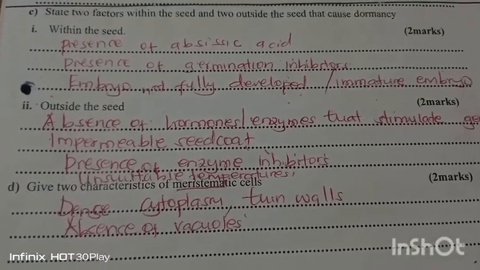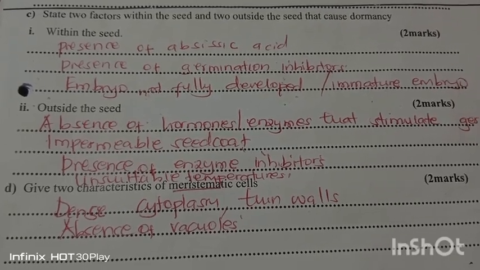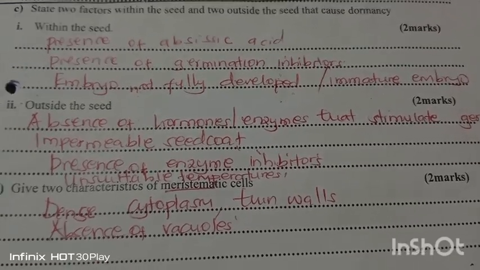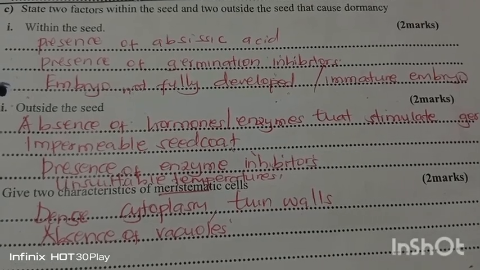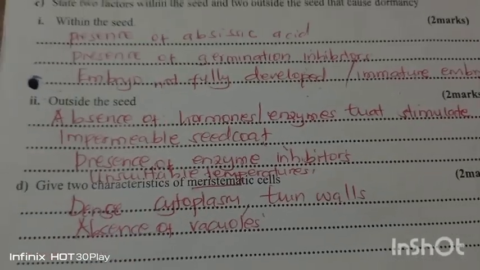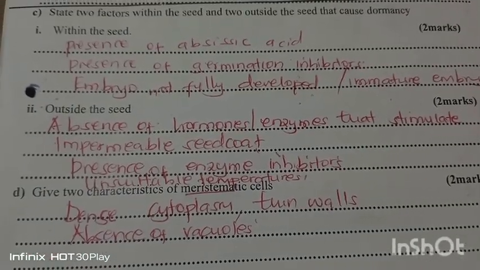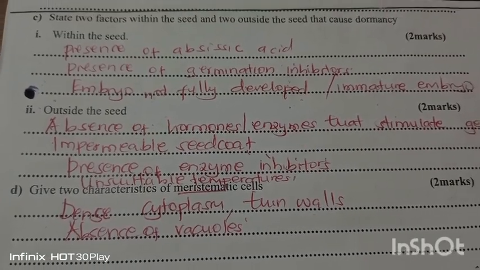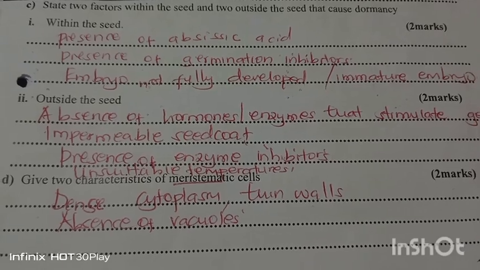State 2 factors within the seed and outside the seed that causes dormancy. Dormancy within the seed, there is presence of abscisic acid, presence of germination inhibitors, and embryo was not fully developed, or there was an immature embryo.